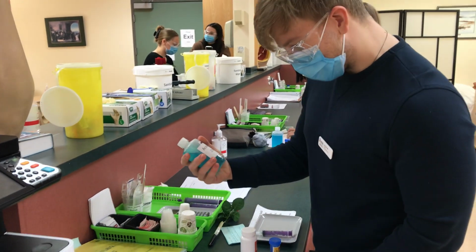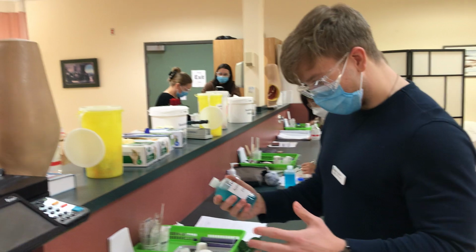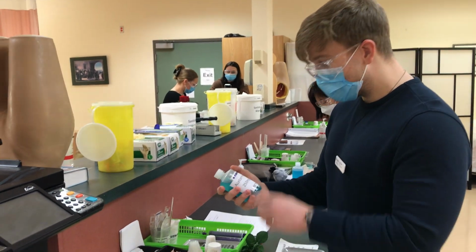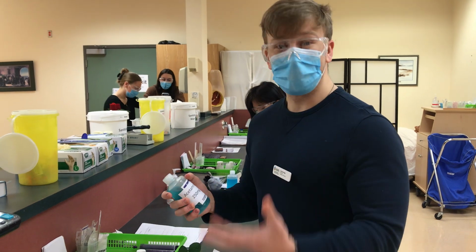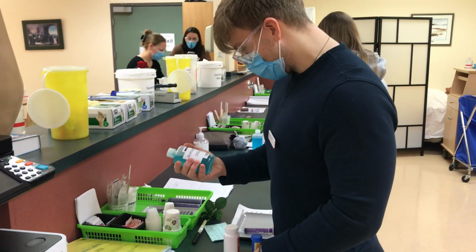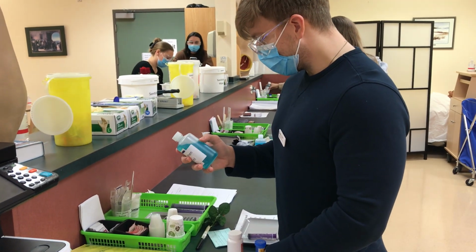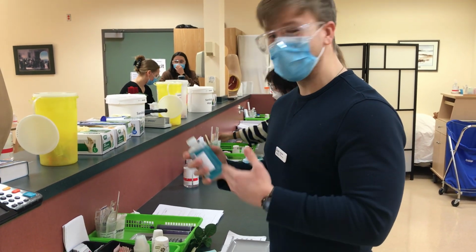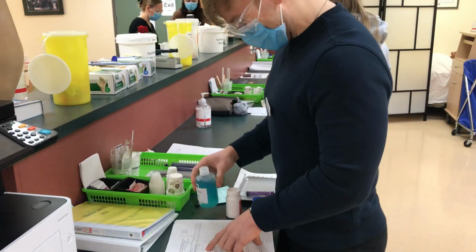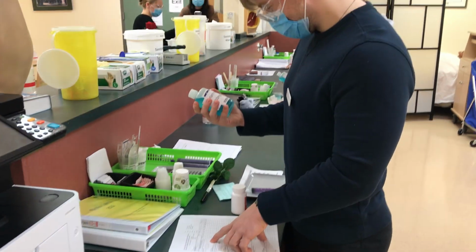So, we'll start with acetaminophen. Acetaminophen, right drug. We need 500 milligrams, so we're going to take 10 milliliters of this liquid suspension to get 500 milligrams of acetaminophen. We're going to check for the expiry date on here. Okay, what else do we check?